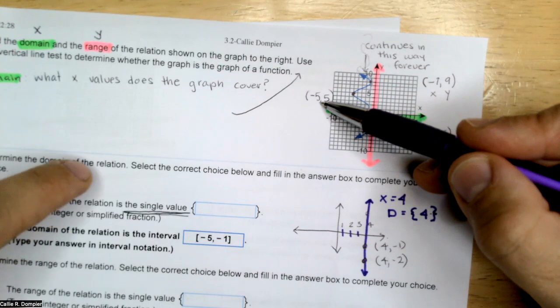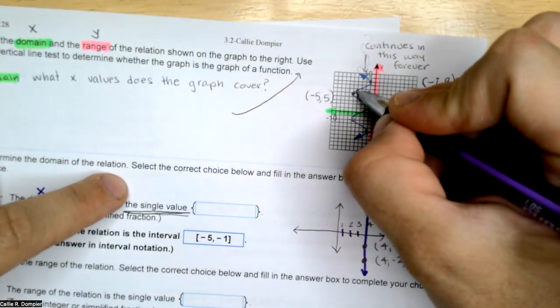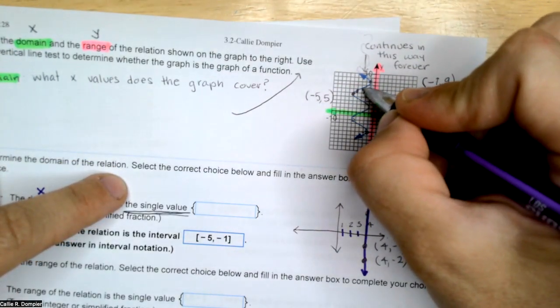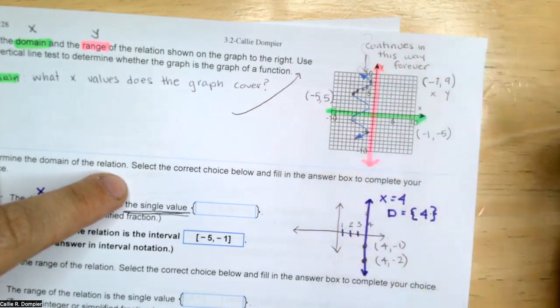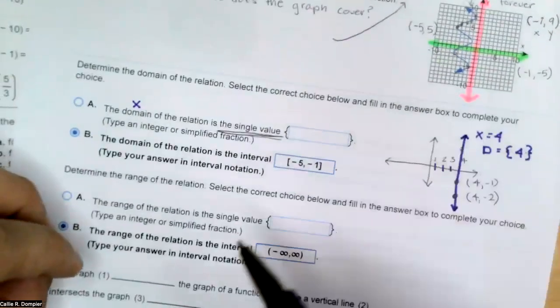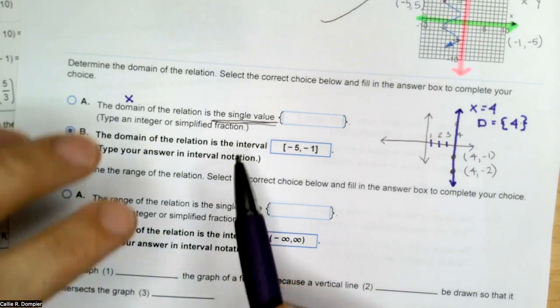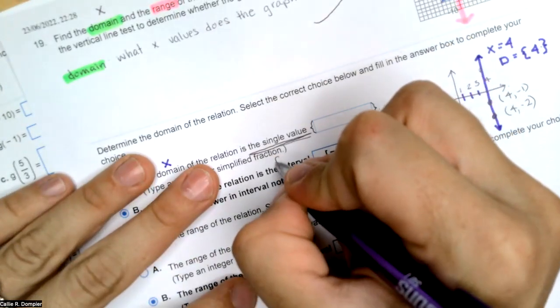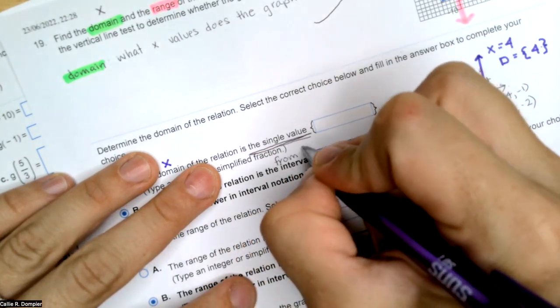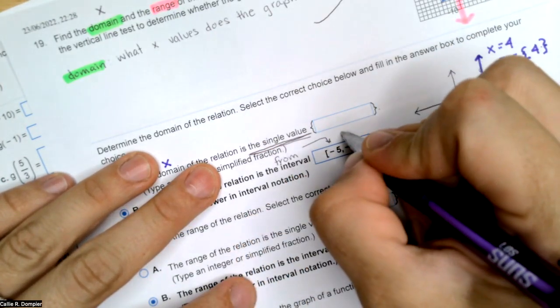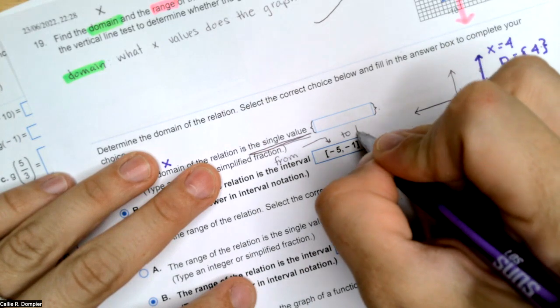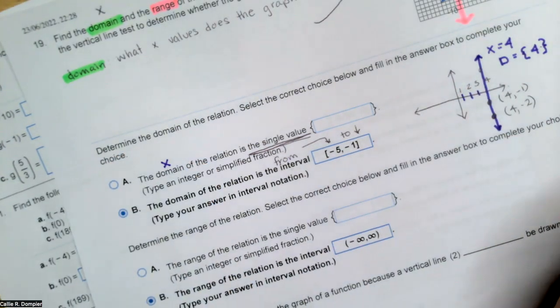Here, my x is -5, and then up here, my x will be -4, and then -3, and then -2, and then -1, right? So we don't say that that's a single value. We say it is an interval, okay? An interval means from your first term to your last term, okay?